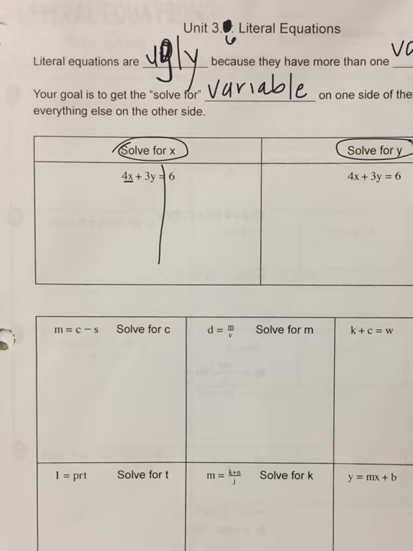The x is on that side. So the first thing I can move is that 3y, minus 3y. Now, this is where the ugly comes in. You cannot put a 6 and a 3y together. They just have to stay ugly like that. So 4x equals 6 minus 3y.